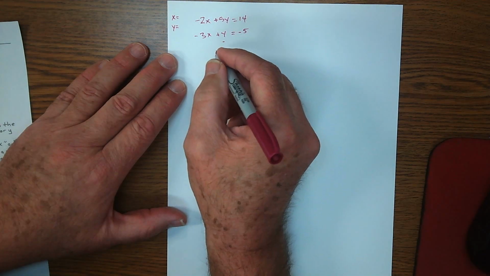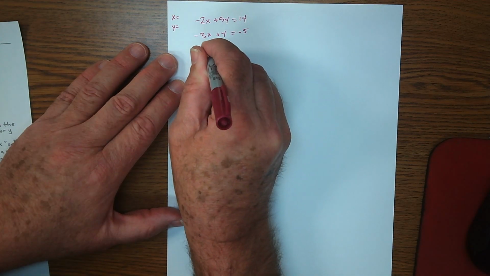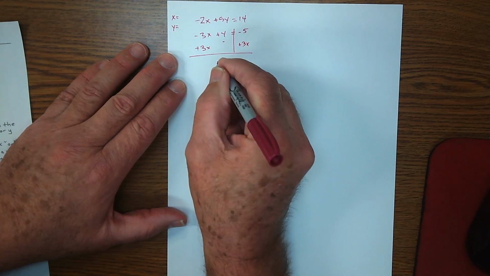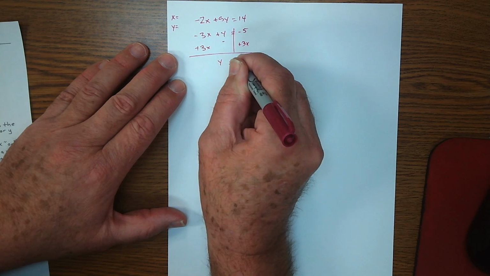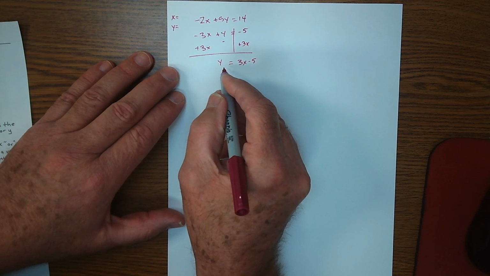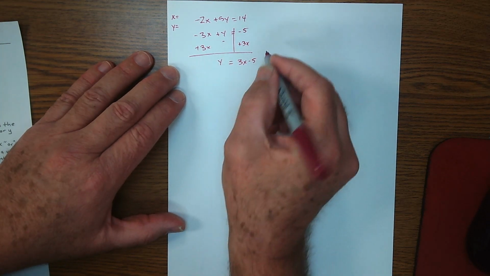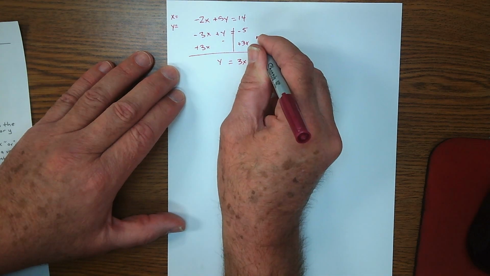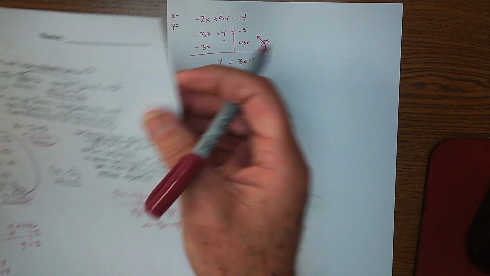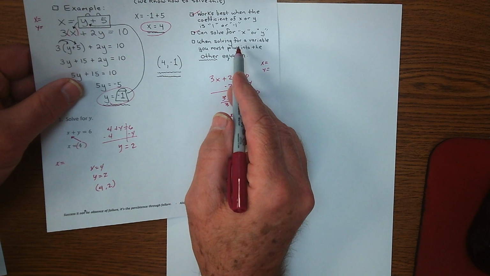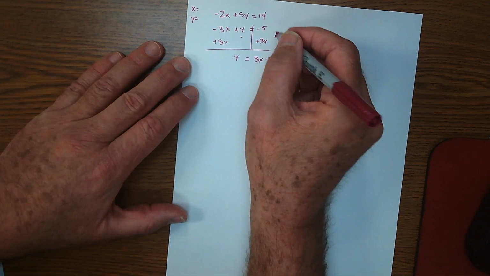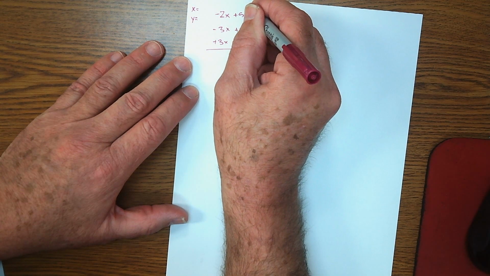So I take this equation and I add 3x to both sides, and I get y equals 3x minus 5. So now I've created my y equals. Sometimes I have to create my y equals. Now, where do I put that? Well, I do not put it back where it came from. That was that thing we talked about. In solving for a variable, you must plug it into the other equation. I can't put it back into itself. I need to put it into that y right there.